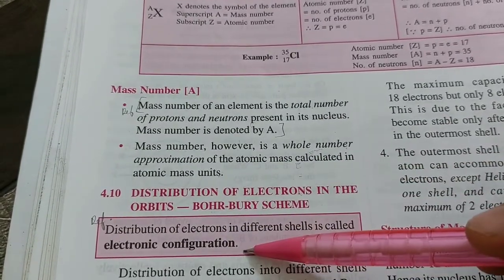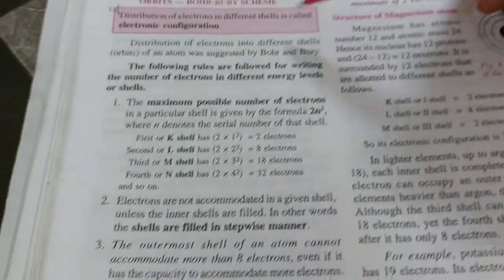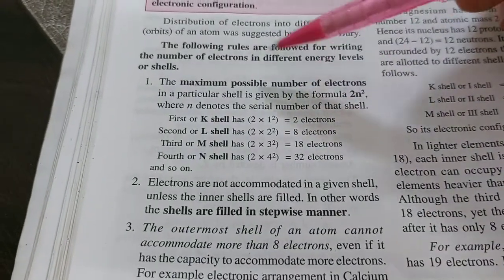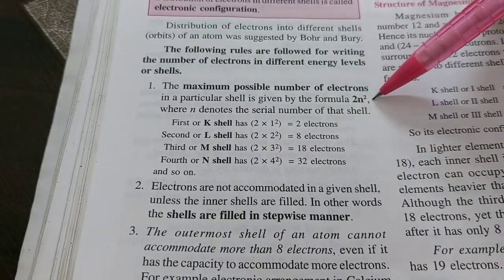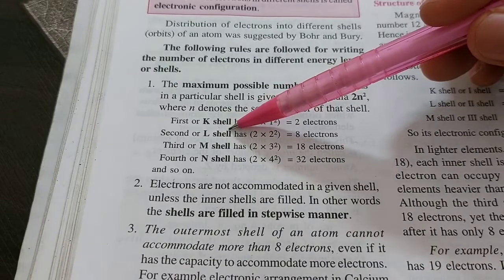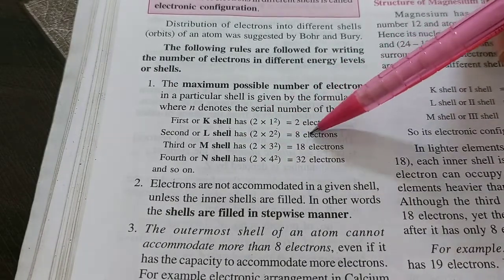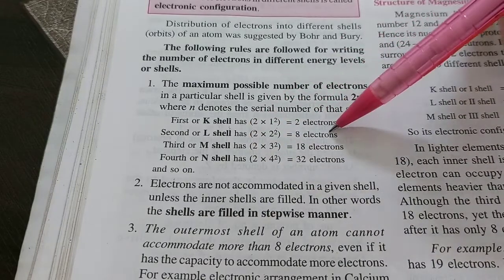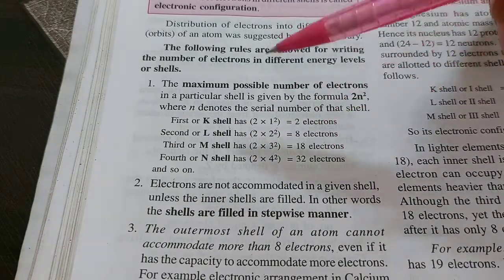Electronic configuration is simply how the electrons are distributed in different shells. Now there are 2 rules to follow. Rule number 1, the maximum possible number of electrons in any shell is given by the formula 2n squared. For example, the L shell is the second shell. So 2 squared is 4 and 2 into that is 8 electrons. So the second shell can have maximum 8 electrons. Third shell can have maximum 18 electrons, and so on.